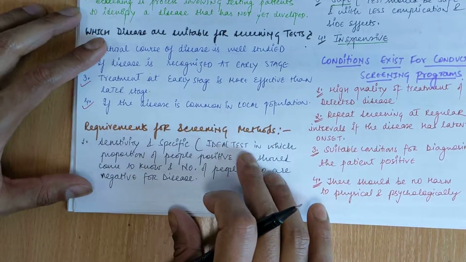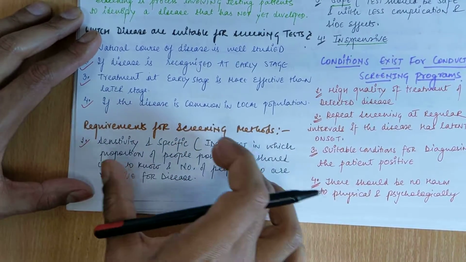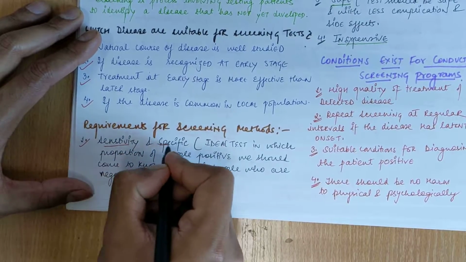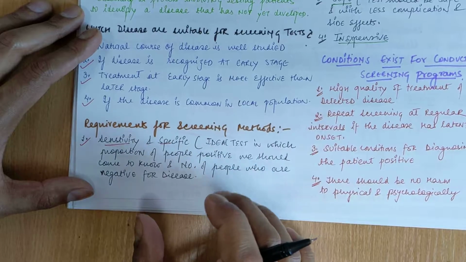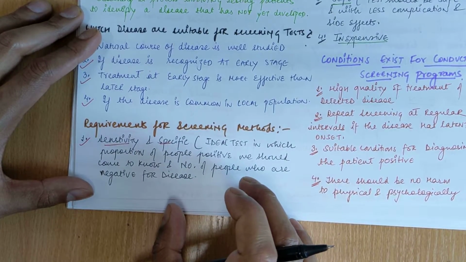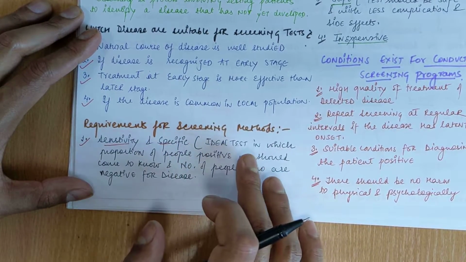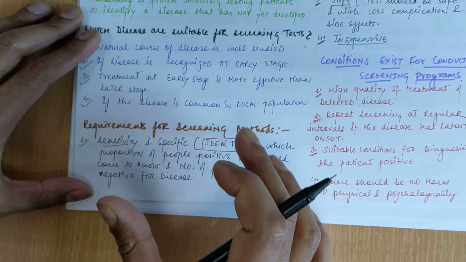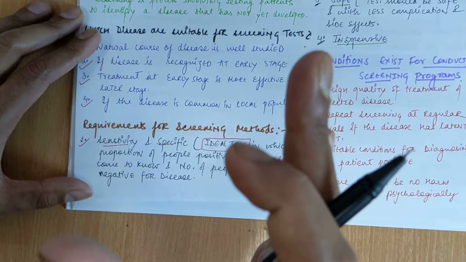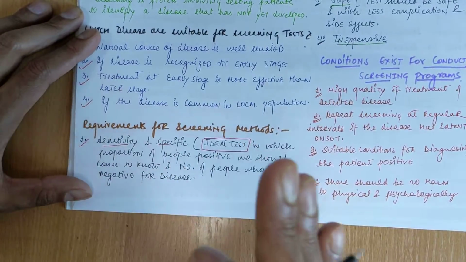Now what are the requirements for a screening test? First, sensitivity and specificity are important. Sensitivity means the proportion of people who are positive, and specificity means the number of people who are negative for this disease. So that screening method will be called an ideal test which has both sensitivity and specificity.